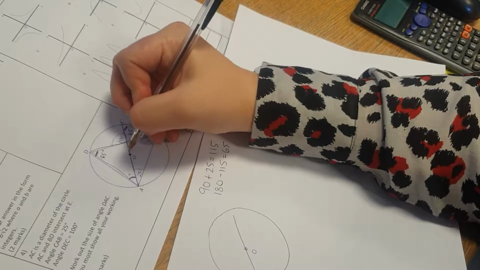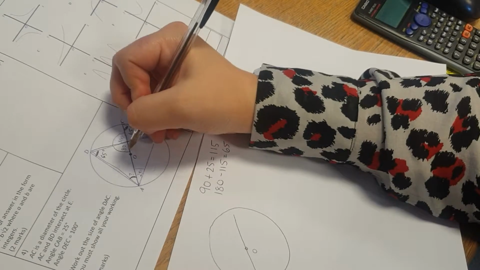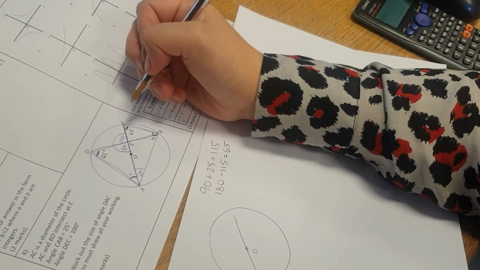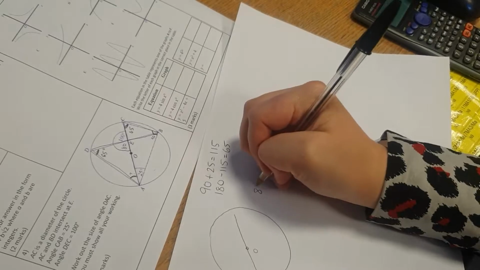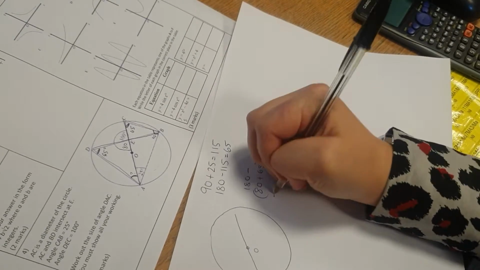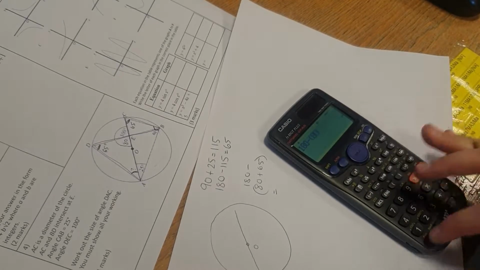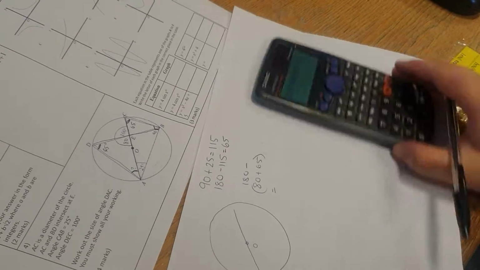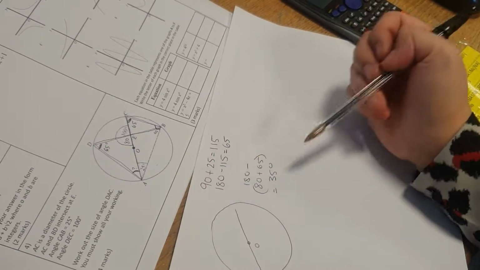I can work, this is a straight line, so I can work out this one quite easy. It's going to be 80. This angle's in a straight line add up to 180. So now I know 80 plus 65, and if I take that away from 180, and I'm being really lazy, 80 plus 65 is going to be 35. Okay, remember to put all those reasons we spoke about.